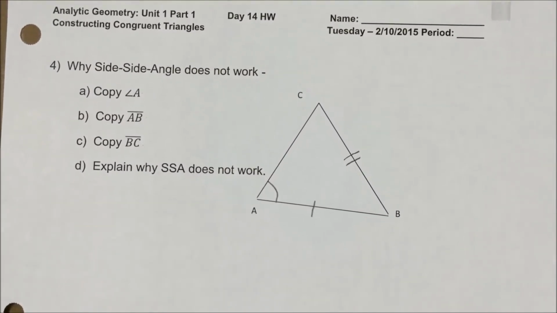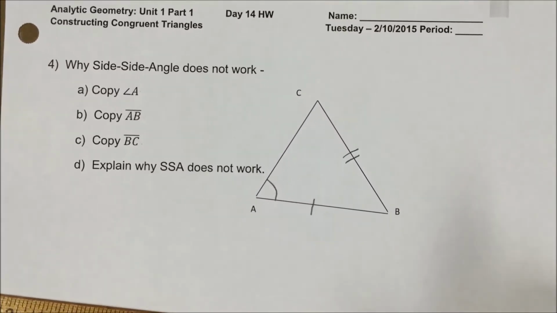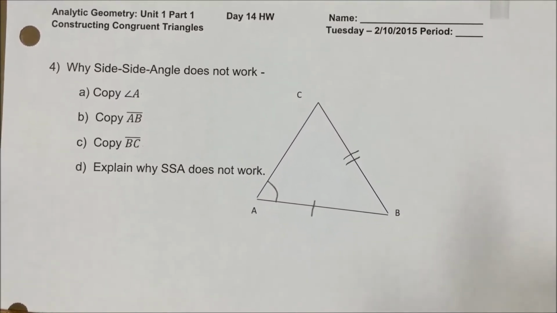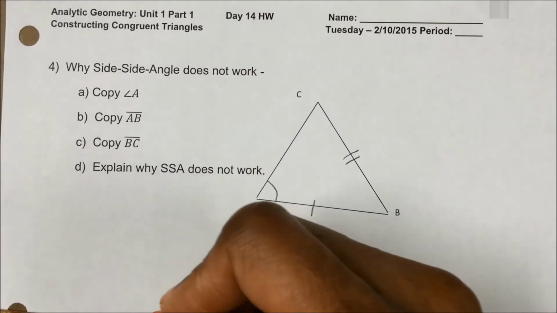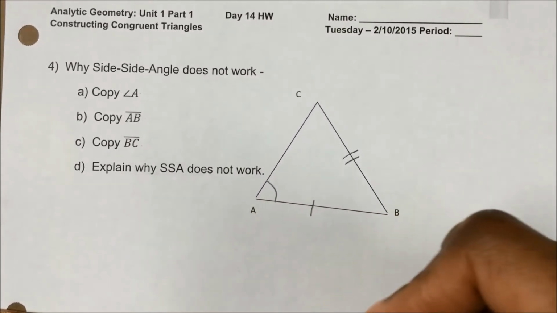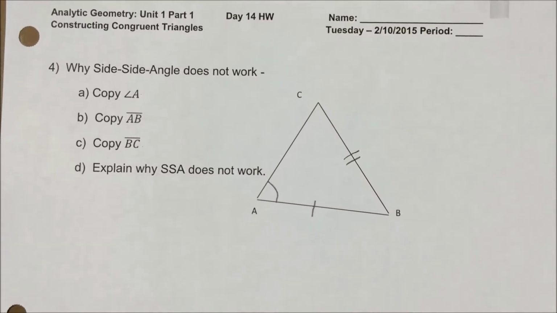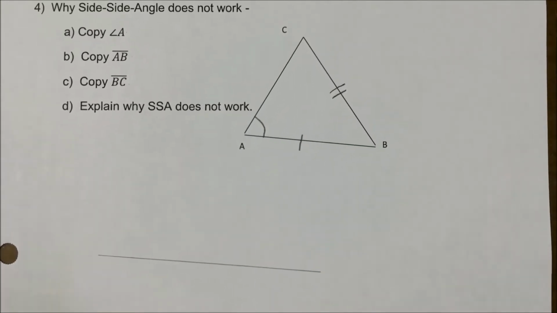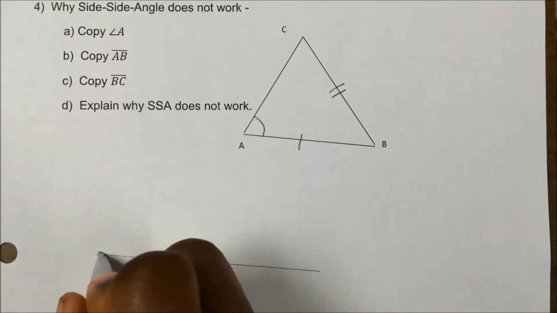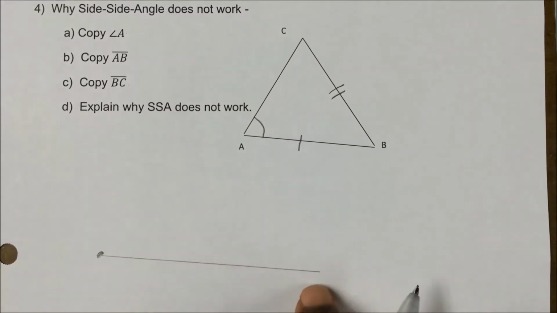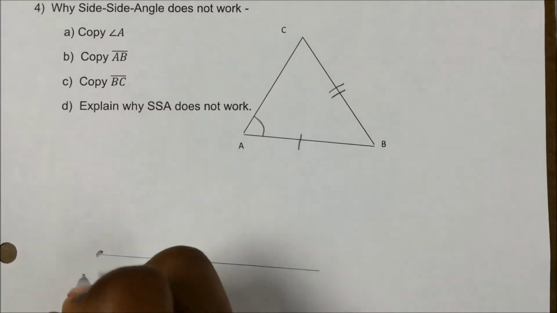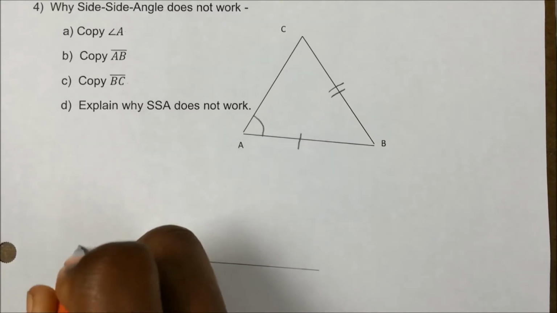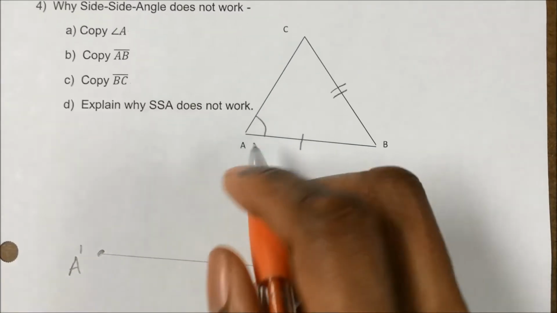So the way you copy an angle is you start by making a nice long segment for yourself. Okay, something like this. Alright, we're copying angle A. So let's see, can you see this? Alright. So I'm going to pick this side of my light segment that I just drew, and I'm going to call this my A prime.